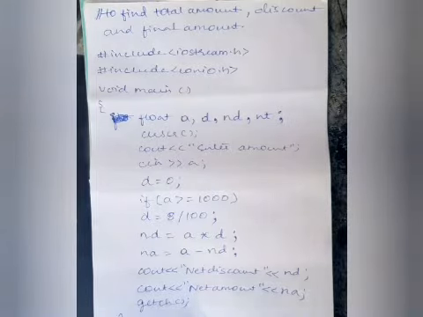Because 900 is below 1000. If my input value is above 1000, let me take 1200, then the discount is 8%.